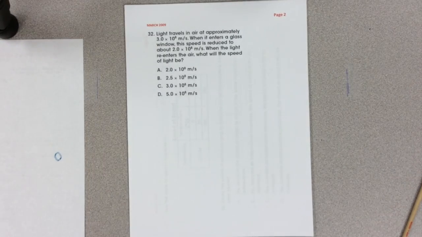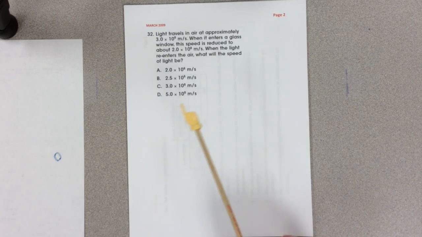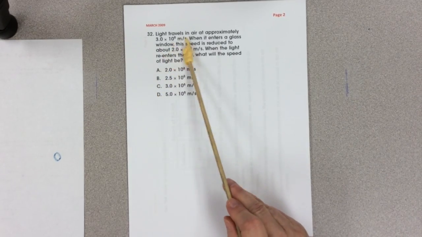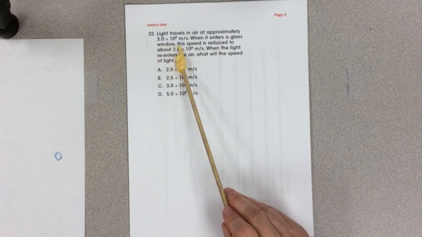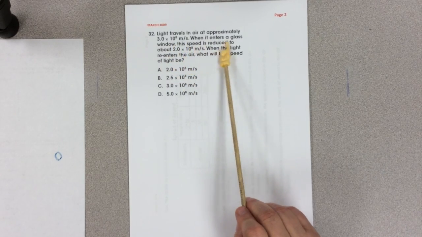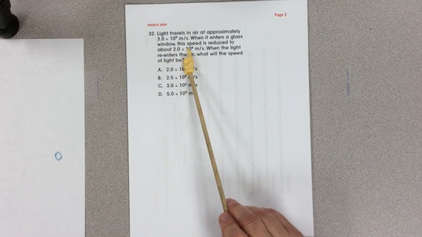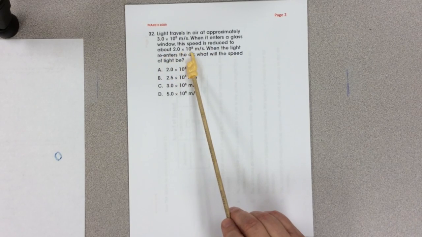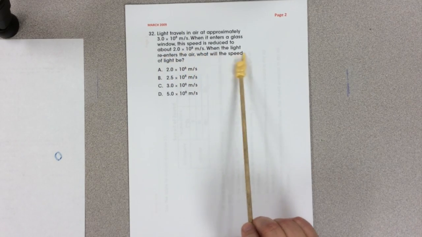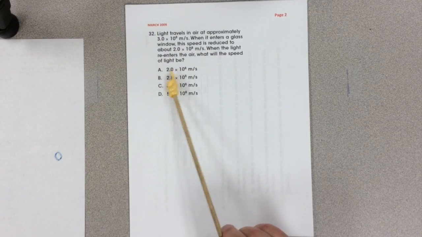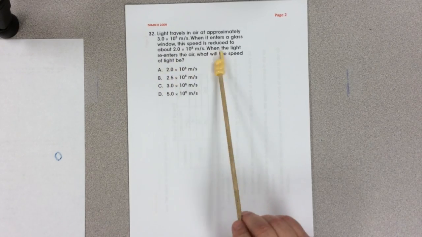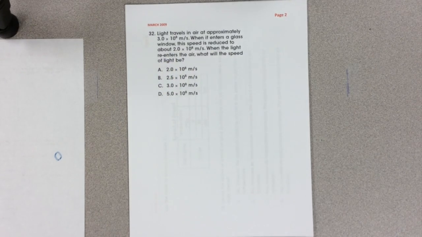Number 32. This was from March 2009. It says light travels in air at approximately 3 times 10 to the 8th meters per second. When it enters a glass window, the speed is reduced to about 2 times 10 to the 8th meters per second. When the light re-enters the air, what will the speed of light be? I think you may have talked about this.